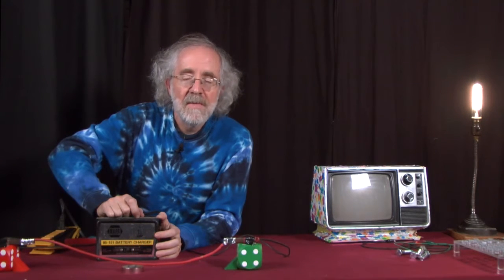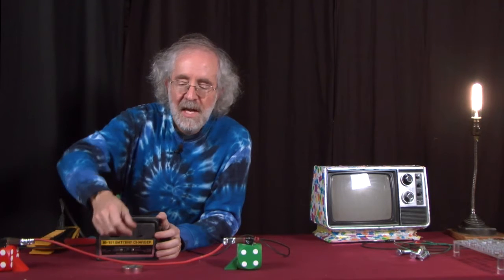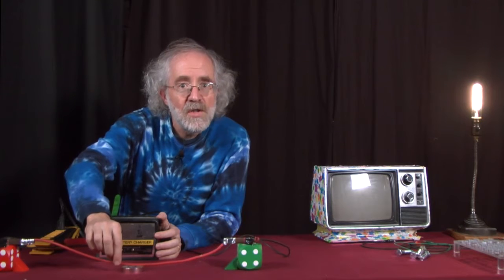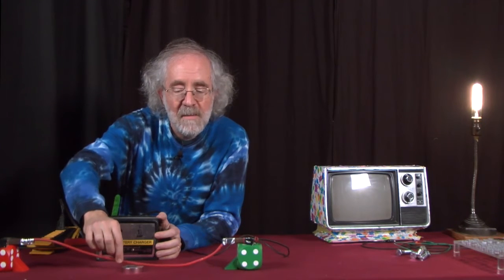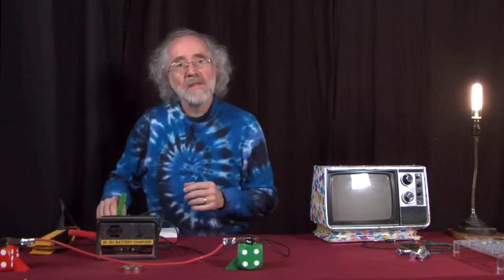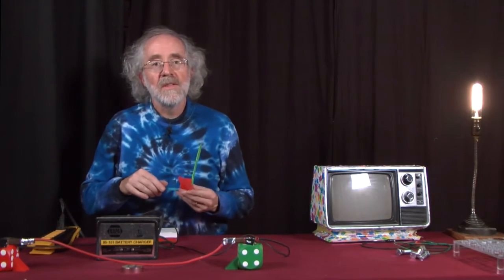And think about this. Which direction will it move? It could move up. It could move down. It could move toward the camera, or it could move away from the camera. Which way will it move? And to be able to figure this out, you want to use the right-hand rule.